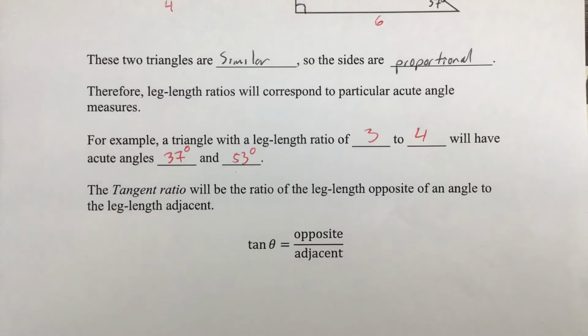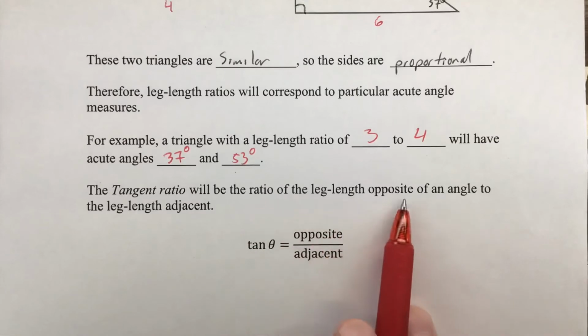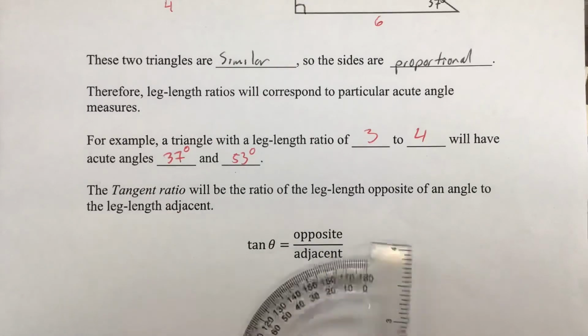So what we can do here is start to organize this information. We could literally start creating a list of all the acute angle measurements that we could have within a right triangle and the ratio that they would correspond to. The way we're going to do that is using what is called the tangent ratio. The tangent ratio is the ratio of the leg length opposite of an angle to the leg length adjacent to it. Let me draw a picture to go along with this.